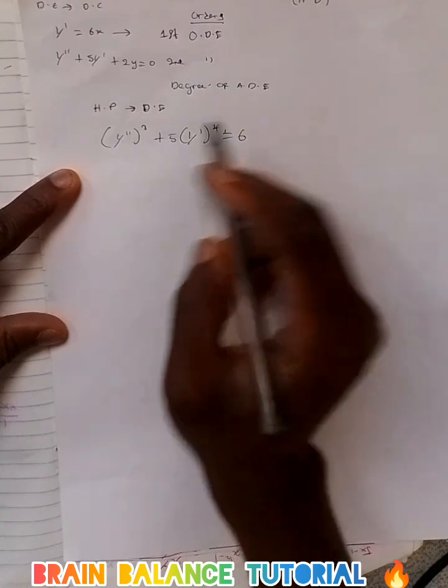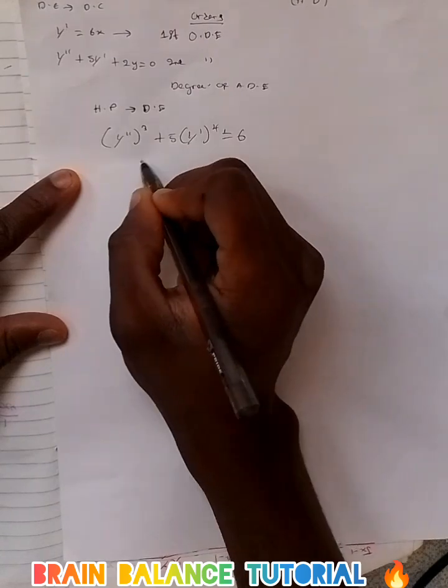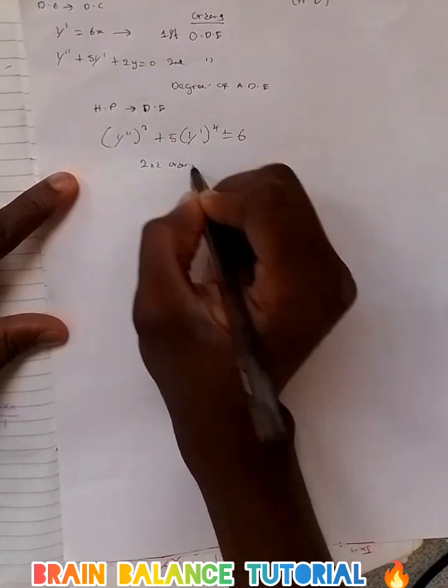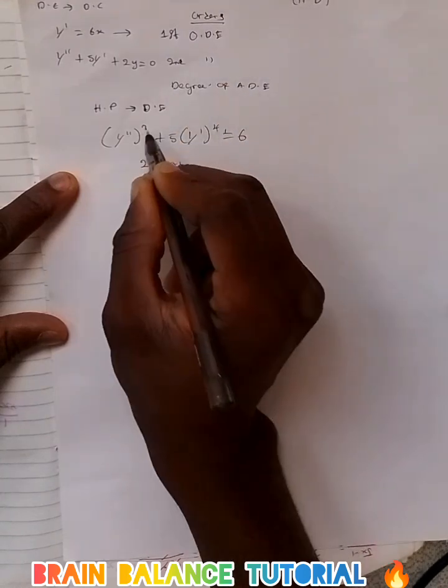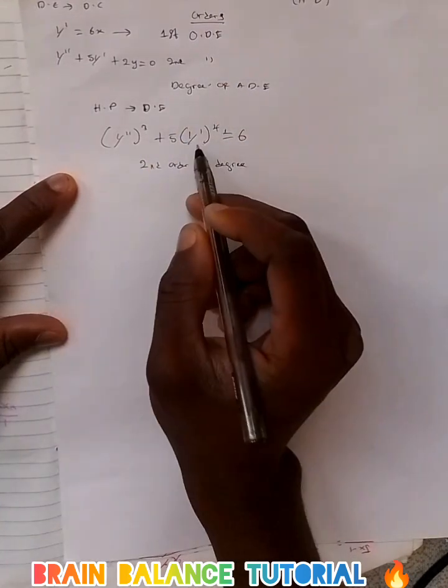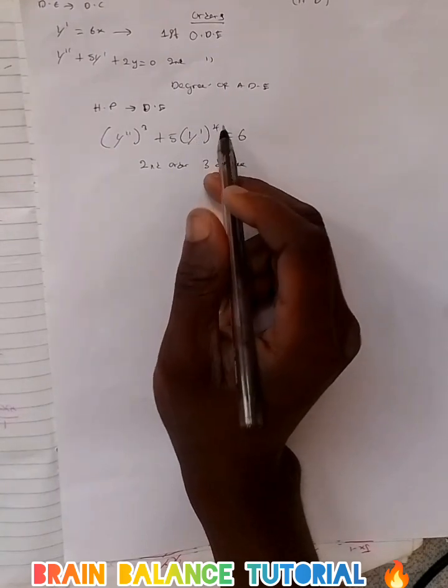So the highest differential here is 2. That's the second order of the differential equation, with a degree of 3, not a first order with degree 4.